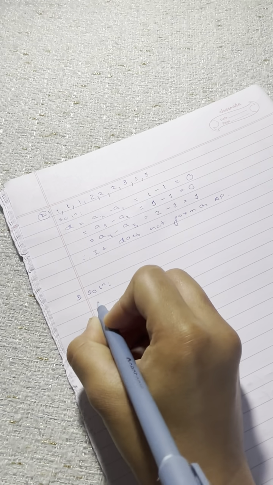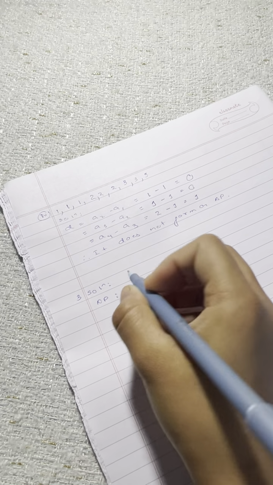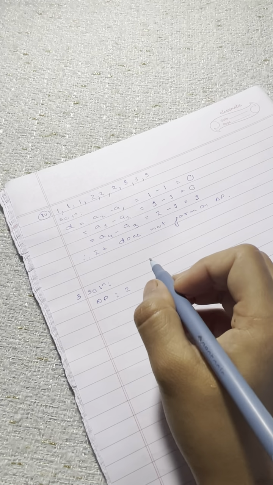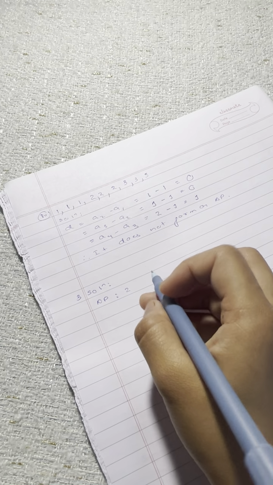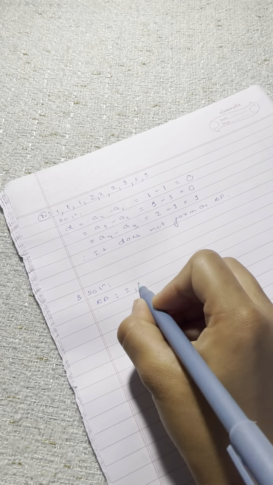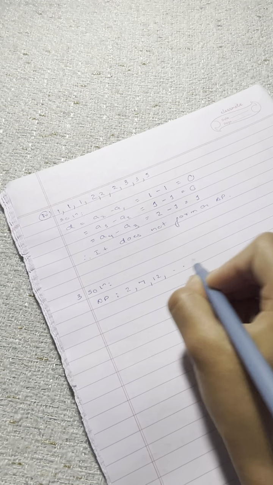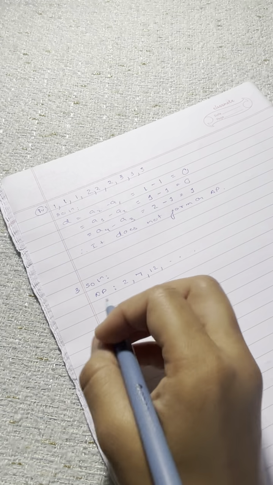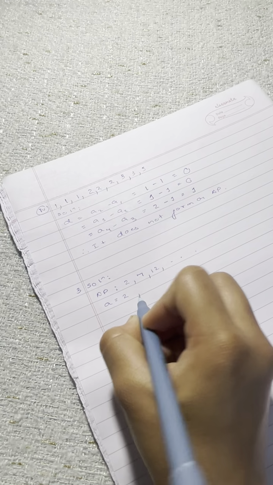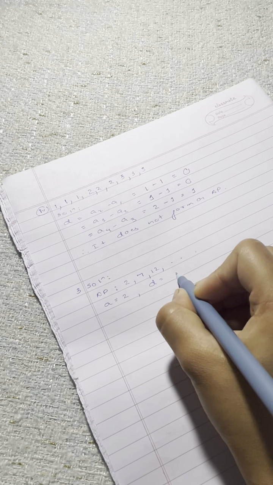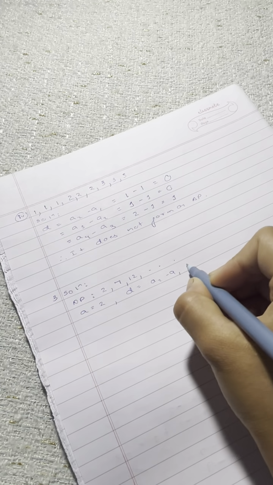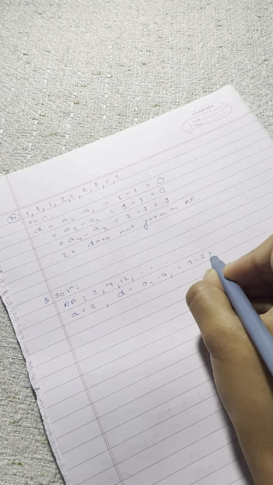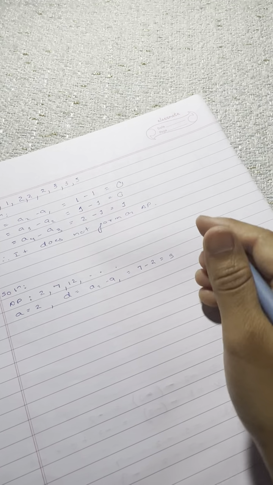We know it is an AP. What is the 10th term? That means A10. To find the 10th term, we take A as 2 and D as A2 minus A1. A2 is 7 minus 2, which is equal to 5. So D is 5.